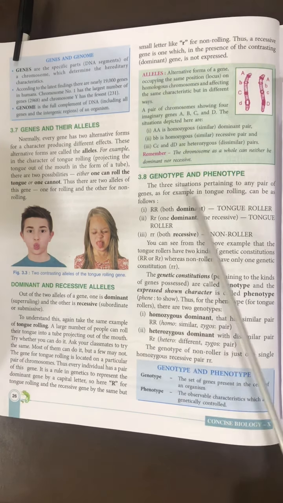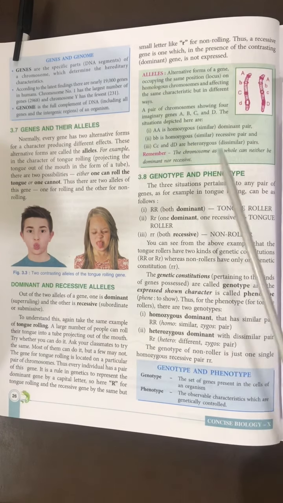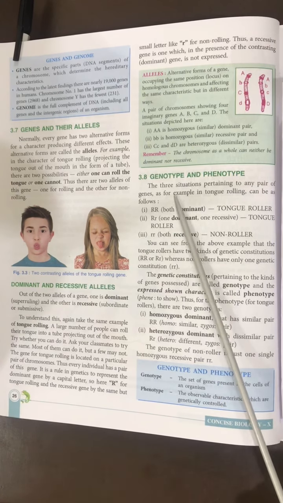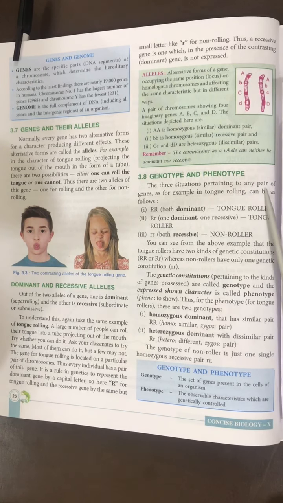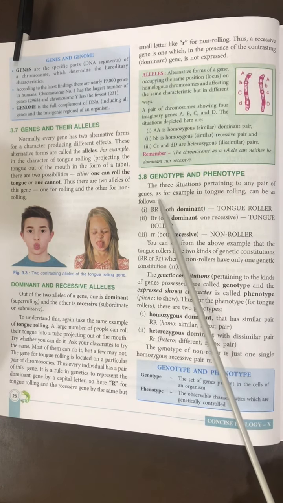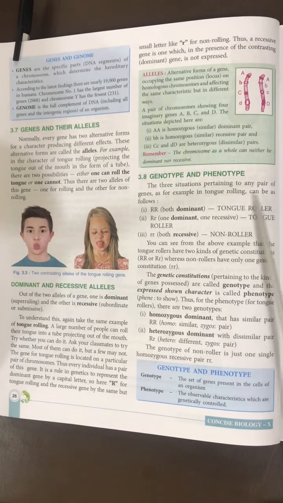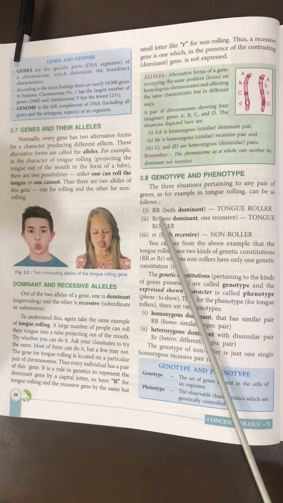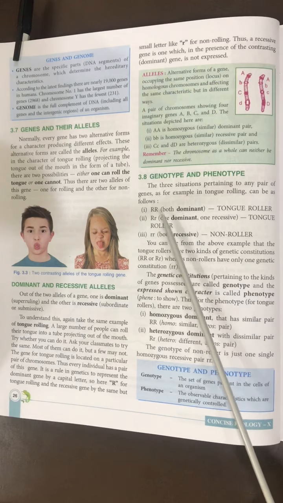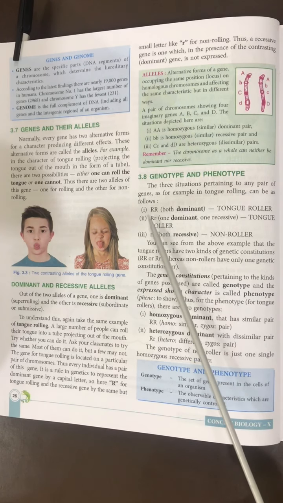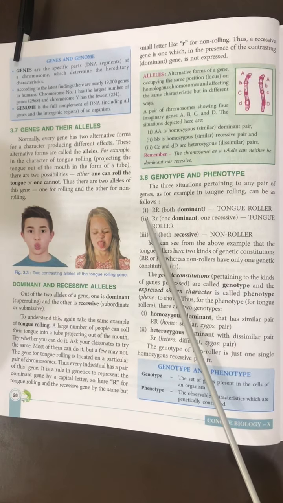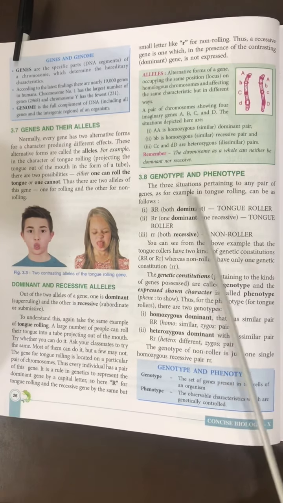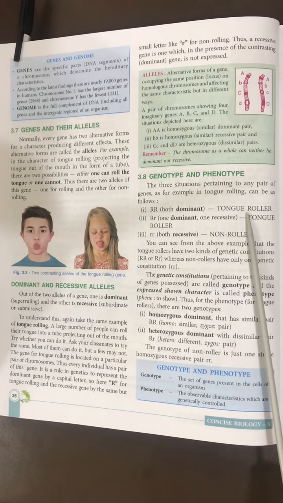Next we come to genotype and phenotype. Now the three situations pertaining to a pair of genes, as for example in tongue rolling, are as follows. For tongue rollers, we can have the genetic constitution capital R capital R, that is, both are dominant and the person is a tongue roller.